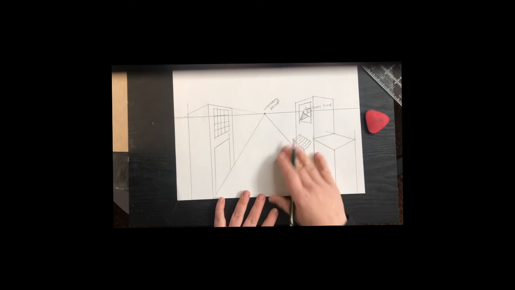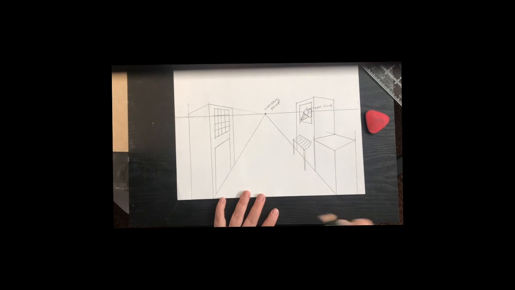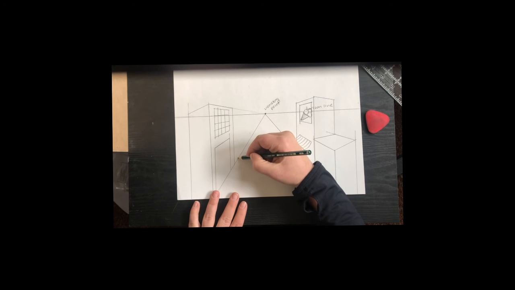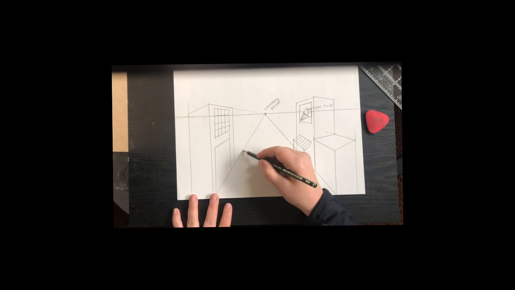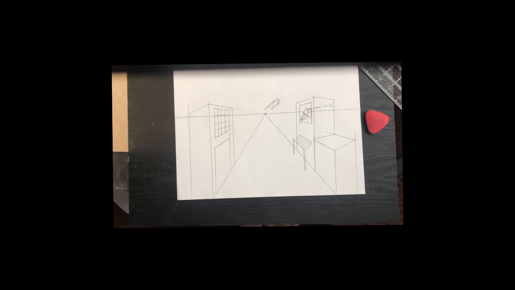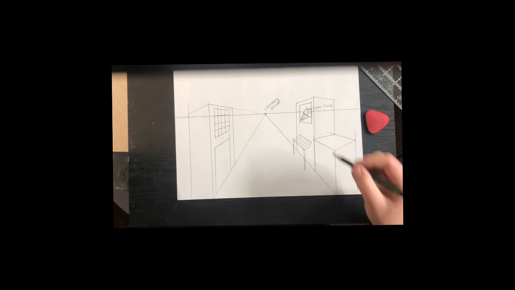Yeah, so anyway, those are just some things you can add. You can also think about adding something like light posts, for example, or other kinds of signs. So again, they're going to follow the same rule, that they're going to get a little bit smaller and closer together as they go back toward the vanishing point.